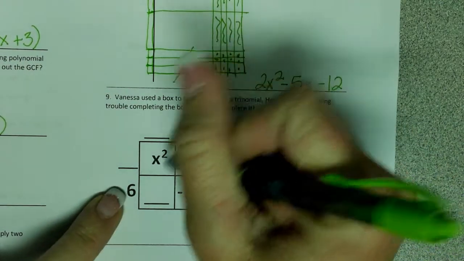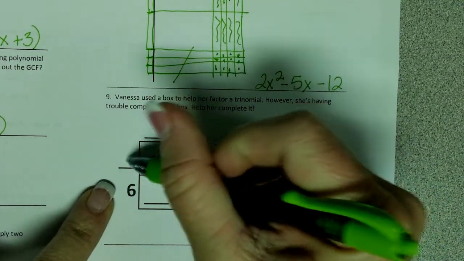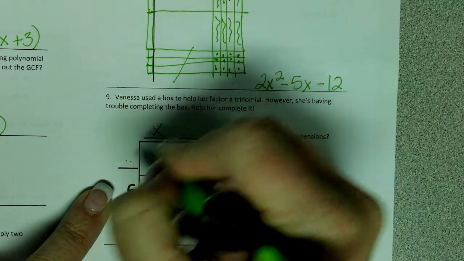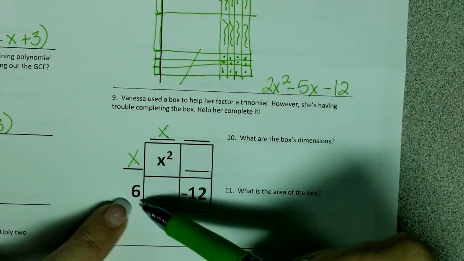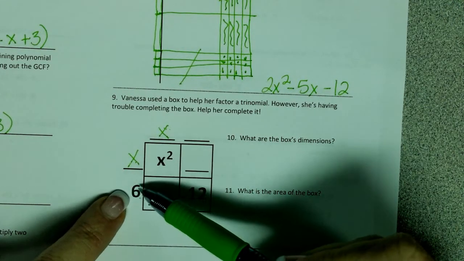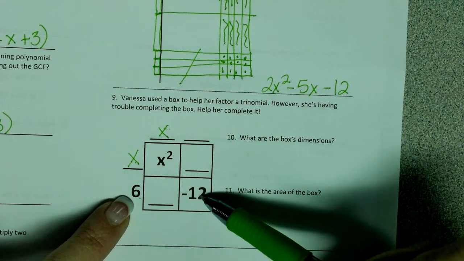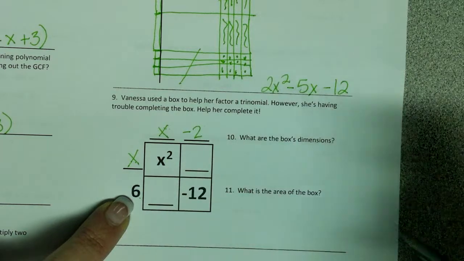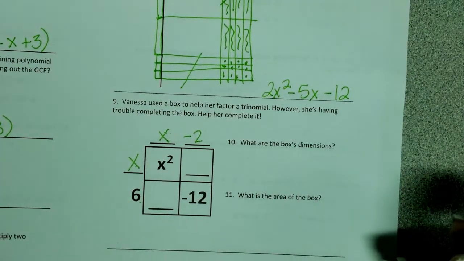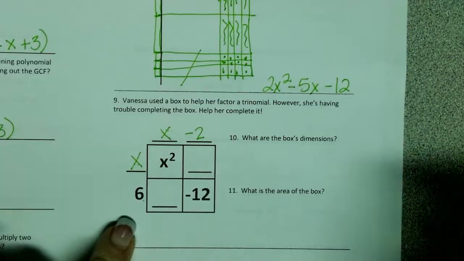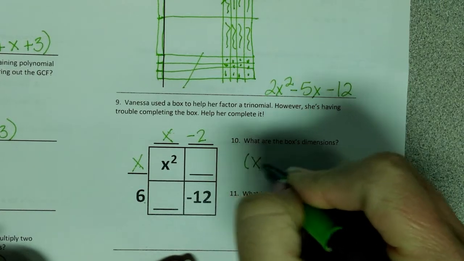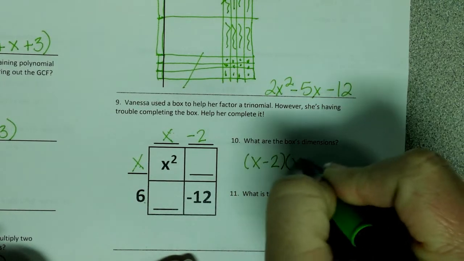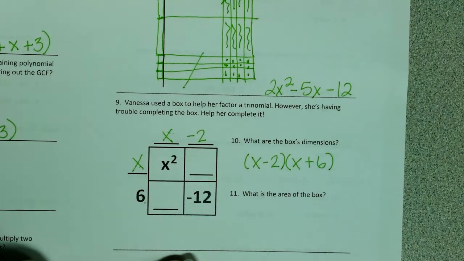Awesome. Okay, so what do we know is going to be outside here? X and X. Now, all we have to do is say, well, X, or not X, 6 times what right here would give me this negative 12? Negative 2? Because remember, we're multiplying, not adding. Okay, so then that means our dimensions are X minus 2, X plus 6.